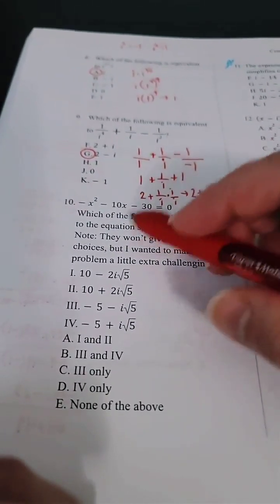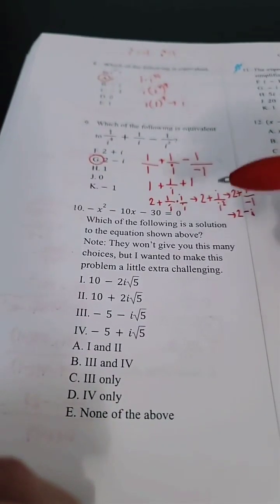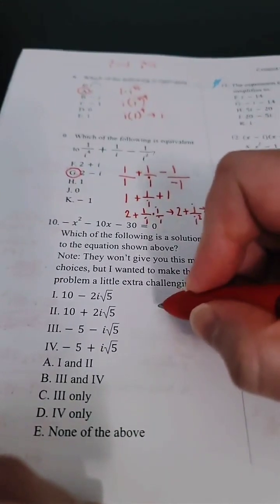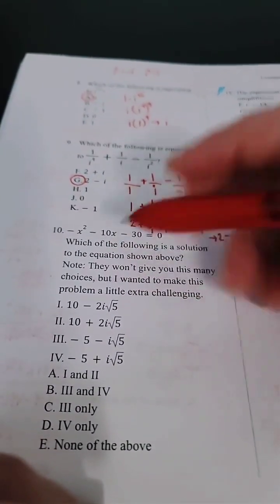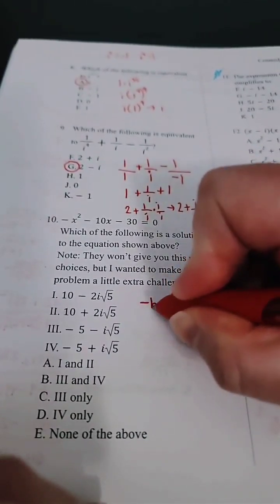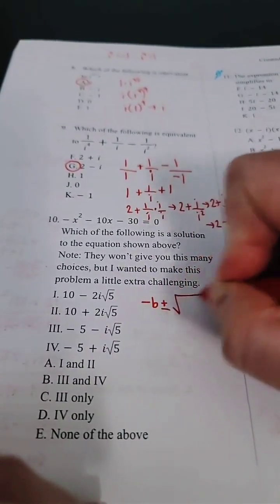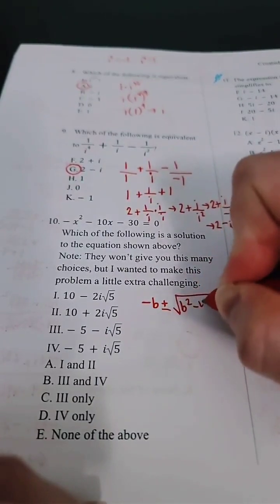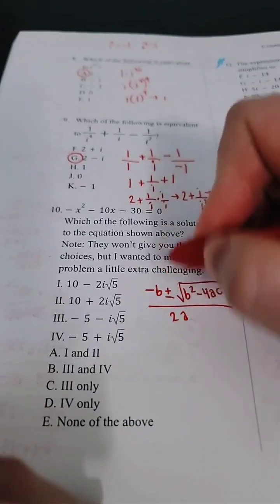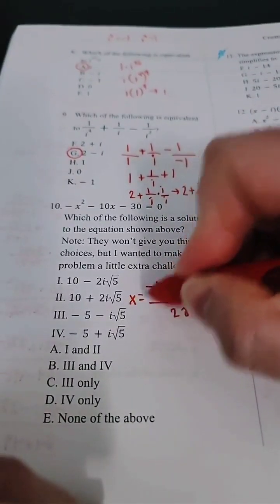The way you do this is pretty much the same way that you're used to doing it with regular factoring and quadratic formula stuff, where you just use the quadratic formula. And in this case, you're just going to have some i's involved. The quadratic formula says that we have negative b plus or minus the square root of b squared minus 4ac, over 2a, is going to give us what our x value is, what our solution is.